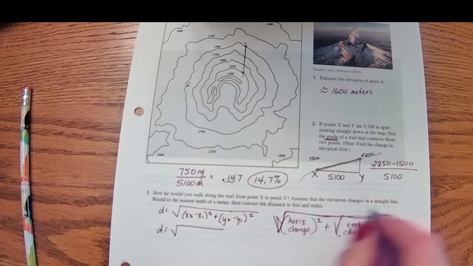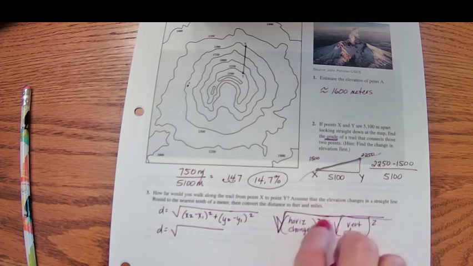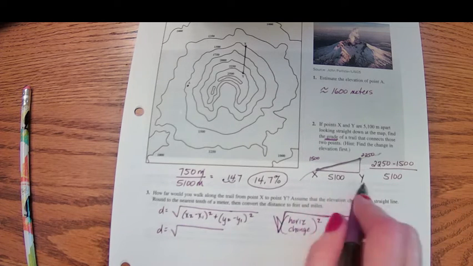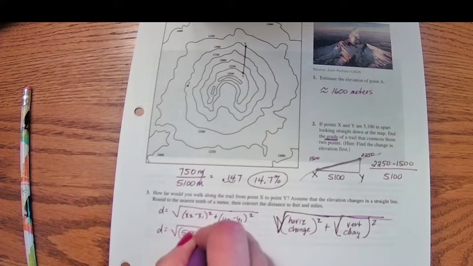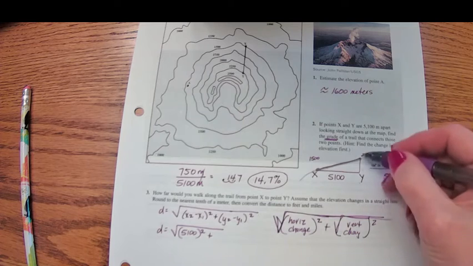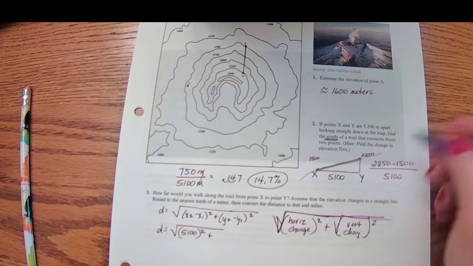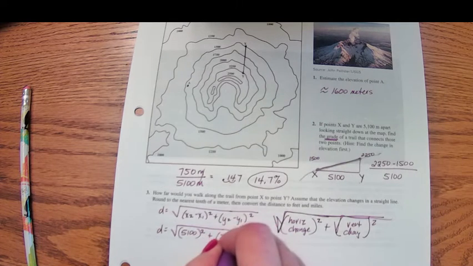Square root on the outside, the difference in the horizontal squared plus the difference in the vertical squared. Okay, so the difference in the horizontal here is 5,100 meters. And we already calculated 2,250 minus 1,500. The difference in the vertical is 750 squared.